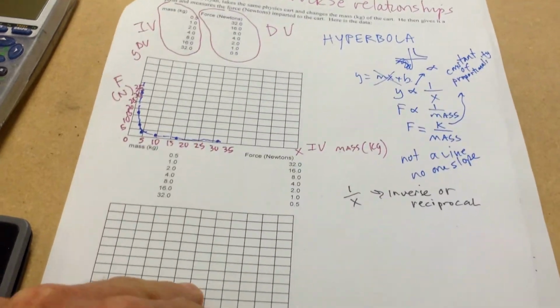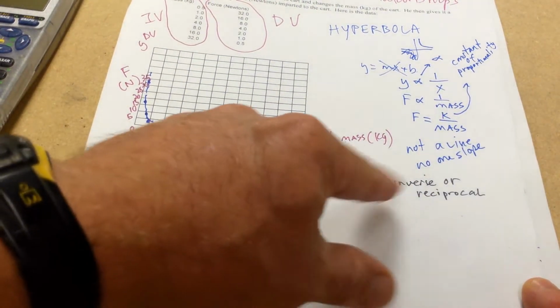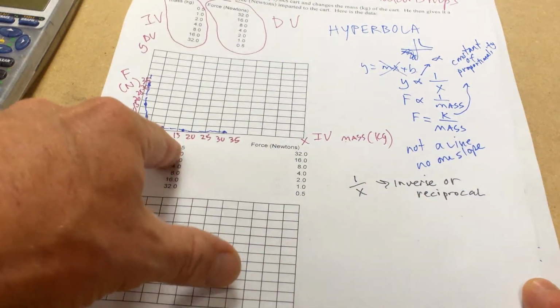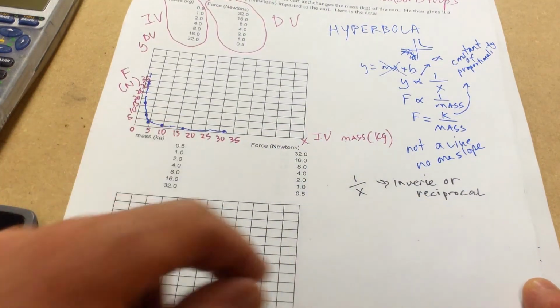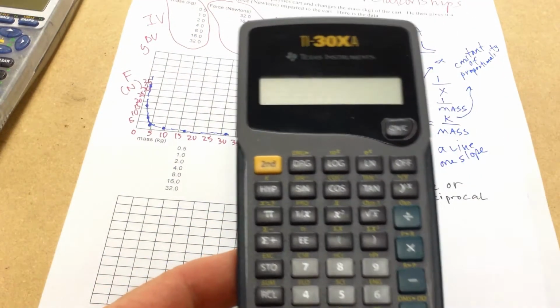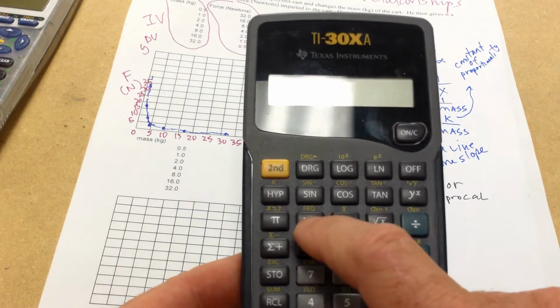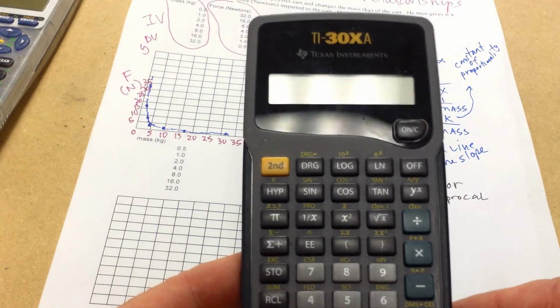Okay, I don't know if that's coming up on the sheet there. There it is. Inverse or reciprocal. So we want to reciprocate this x data, and that's why I left you some room there. Now, on a calculator, there's a reciprocal key, and you've got one on your graphing calculators too.